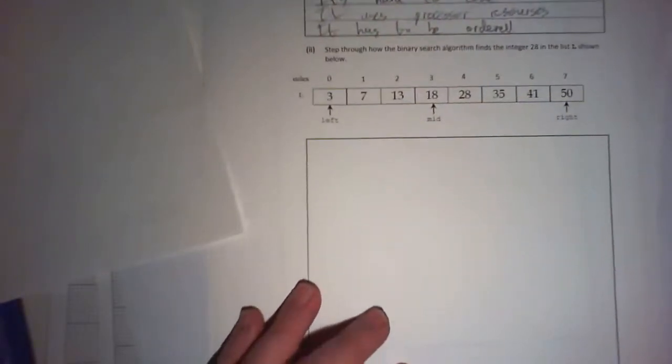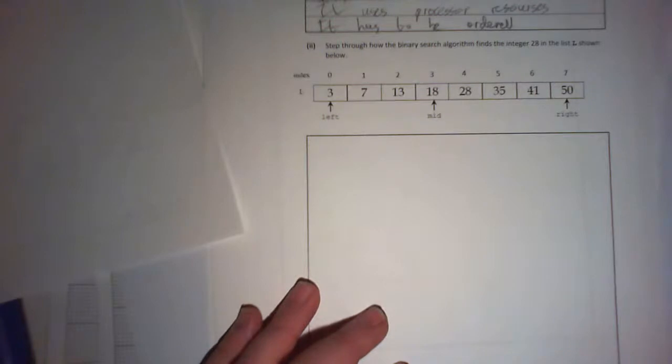Okay. Now the next bit. Okay, they give you a step through a binary. Okay, so step through how the binary search algorithm finds the integer 28 in the list L. So 28 is there. So how does it do it? Okay. Okay. So we're looking for 28. So 28 goes in. It has to be an ordered list. It already knows, the system already knows that it's an ordered list.